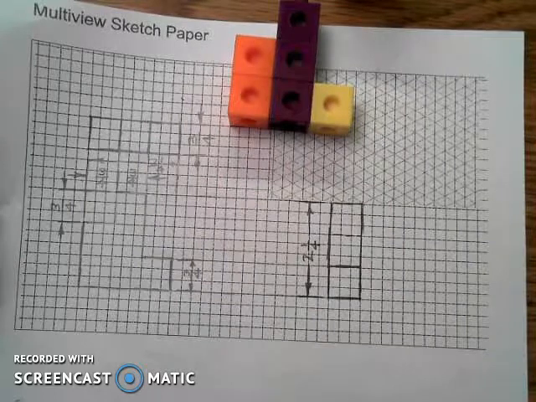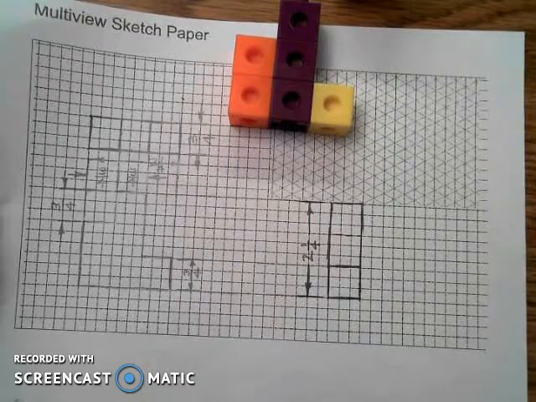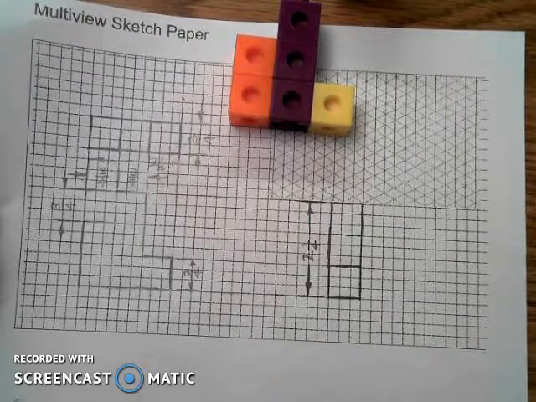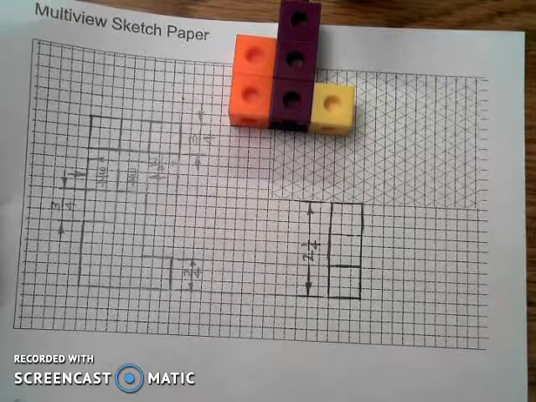So I hope this video helps you. Dimensioning can be a little tough, knowing exactly where to put them, and maybe this gives you a little better idea of where some of your dimensions need to be located and how you can include those on your multi-view sketches. Thanks for watching.